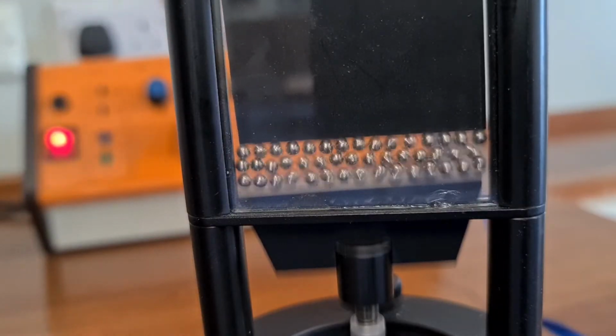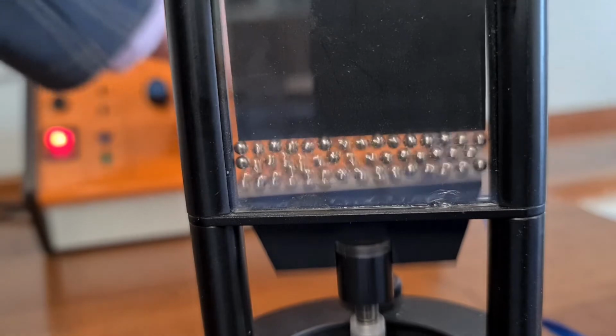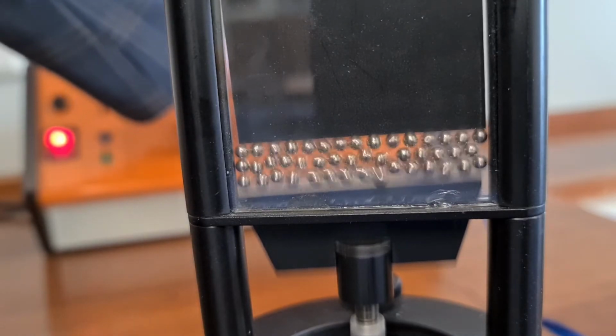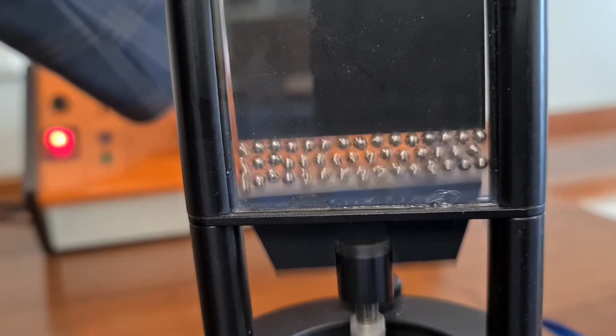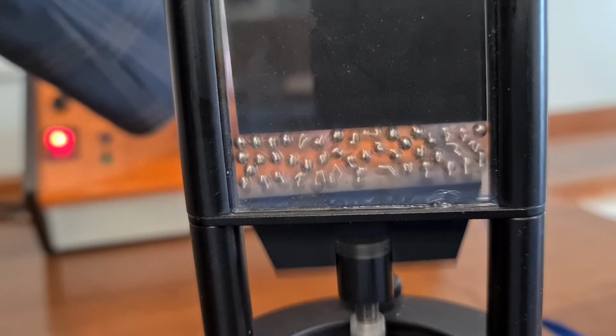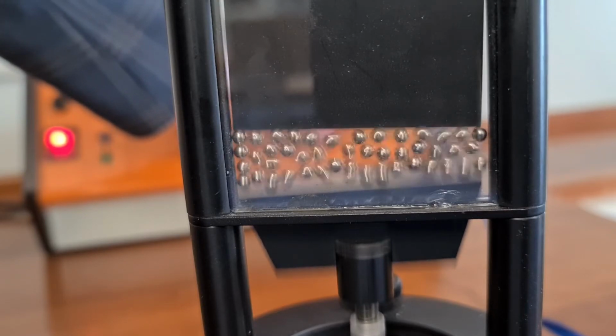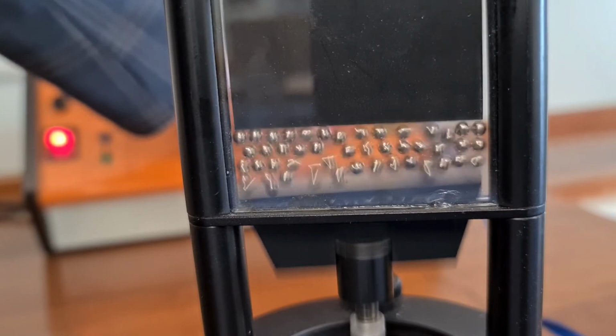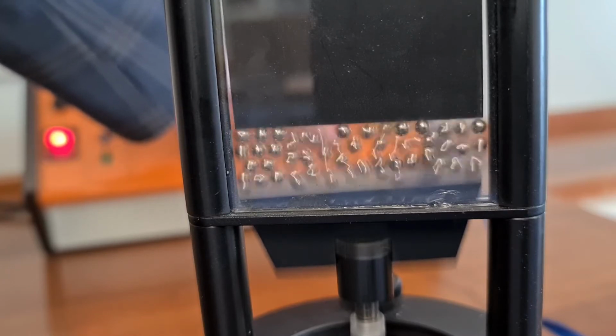If I increase the amount of energy going in, and this would be in the form of thermal energy, then eventually you'll start to have those atoms skipping and moving around. This represents a liquid.